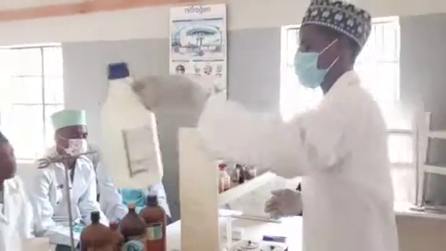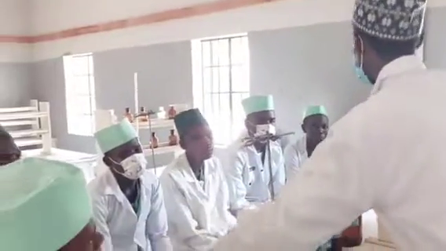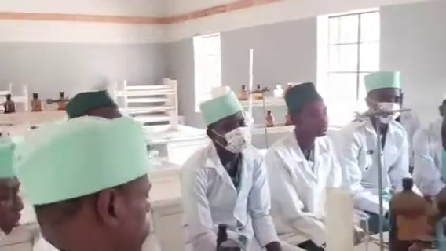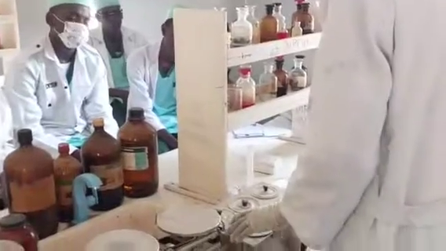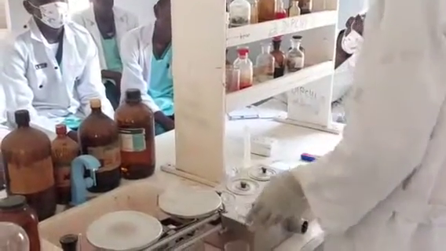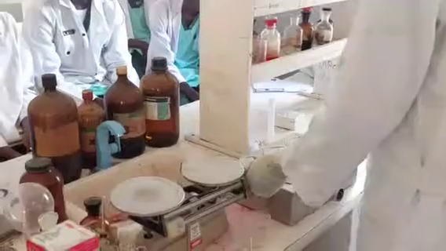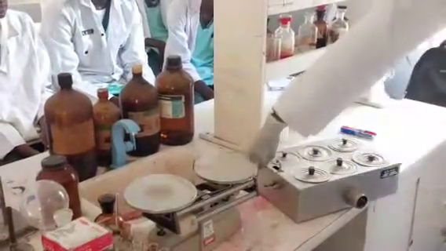So once you see flammable, you cannot use an open flame. That is why we have what we call the water bath. This is the inlet where water will be introduced.